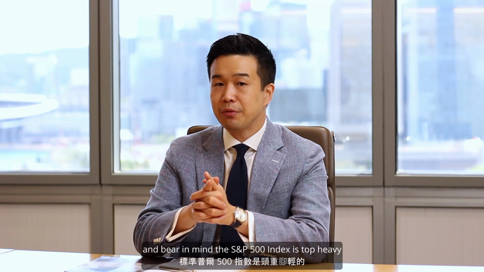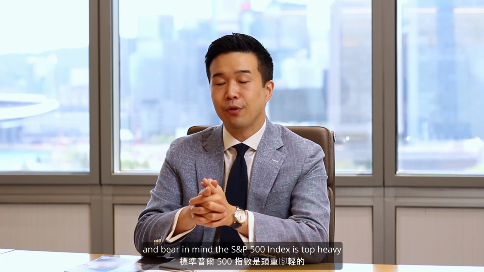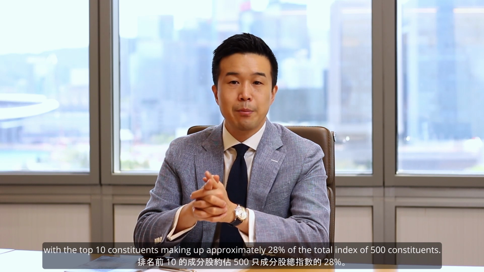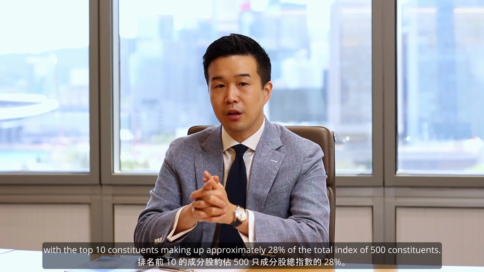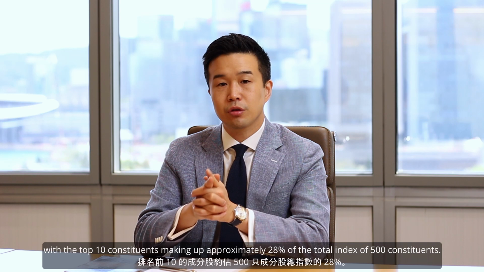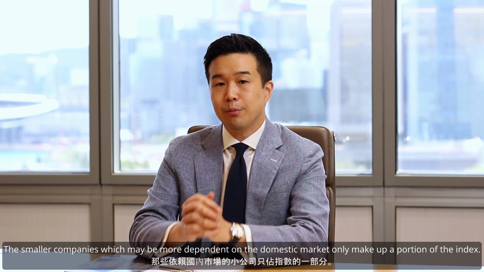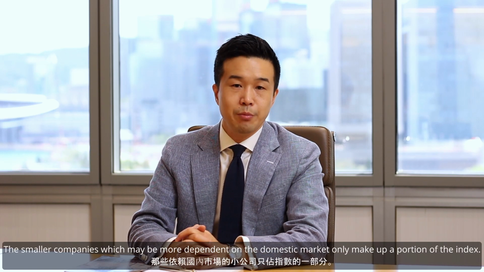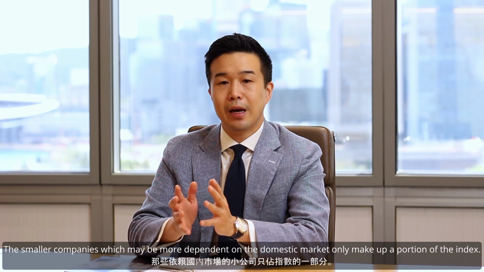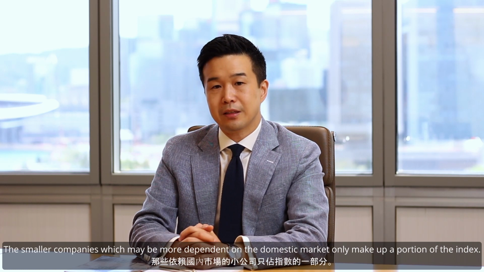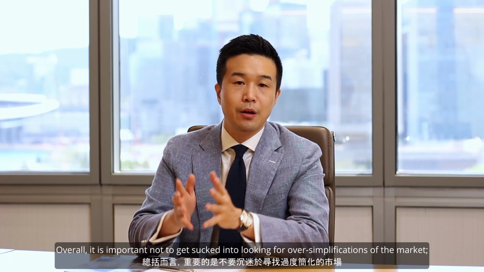And bear in mind the S&P 500 index is top heavy, with the top 10 constituents making up approximately 28% of the total index of 500 constituents. The smaller companies, which may be more dependent on the domestic market, only make up a portion of the index in terms of market cap.